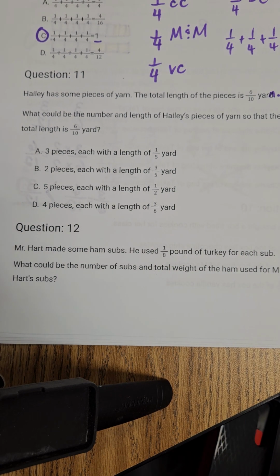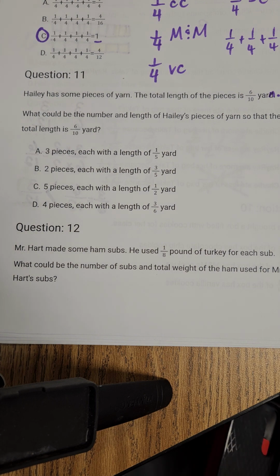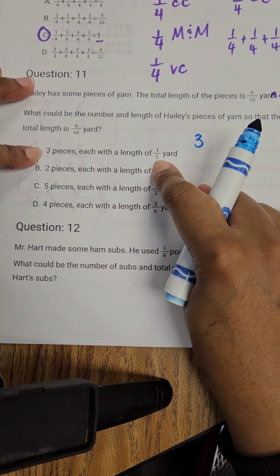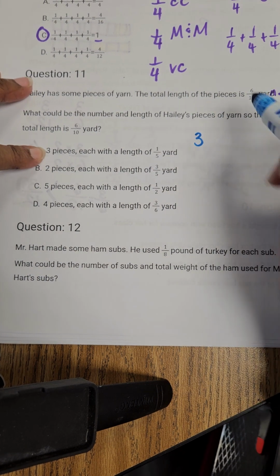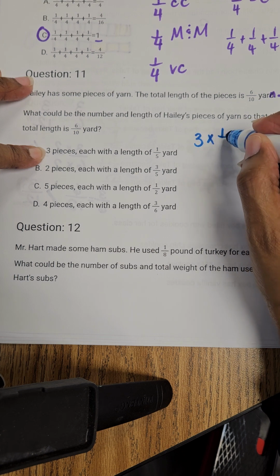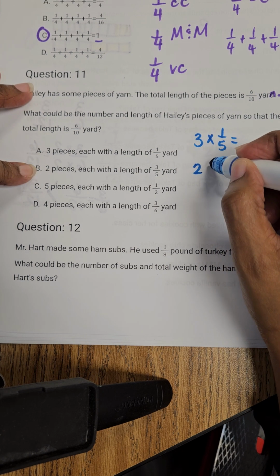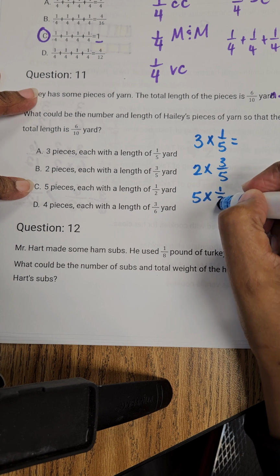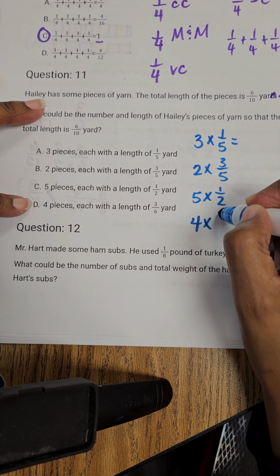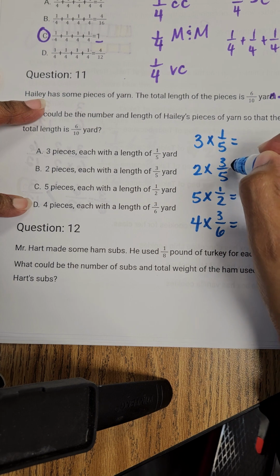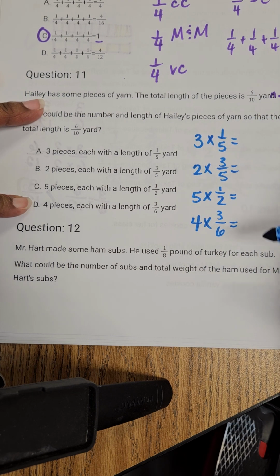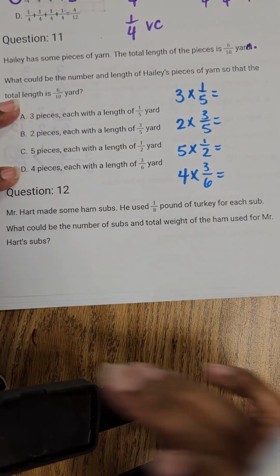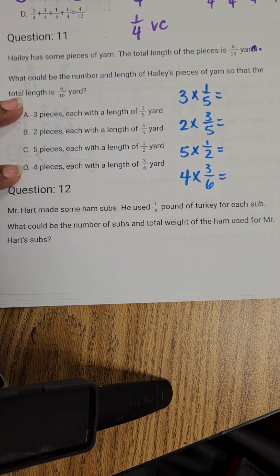So go back into the recesses of your mind and remind yourself, this is a whole, this is a fraction. That means 1/5 3 times. Okay? 1/5 3 times. So 3 times 1/5, 2 times 3/5, 5 times 1/2, and 4 times 3/6. Okay, so let's find our answer. 3 times 1/5 equals 3/5. Your denominator.